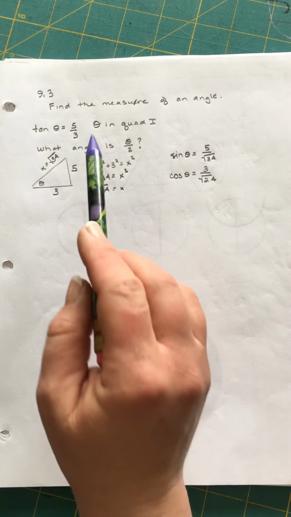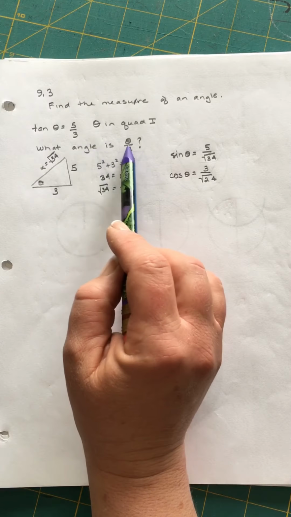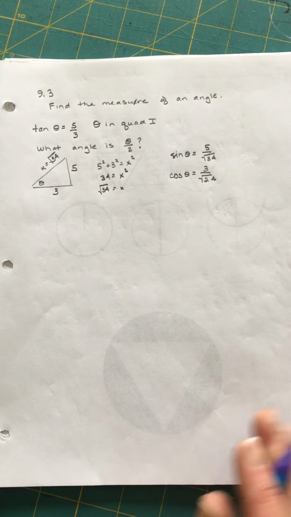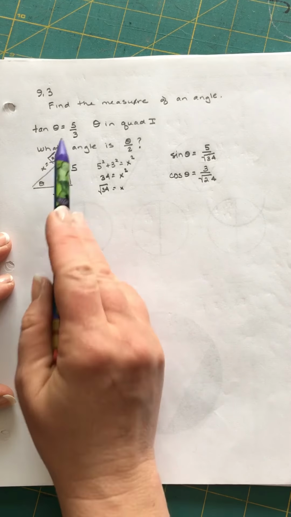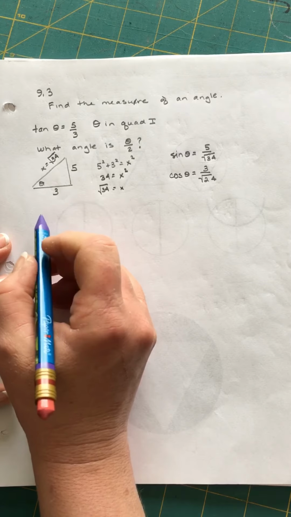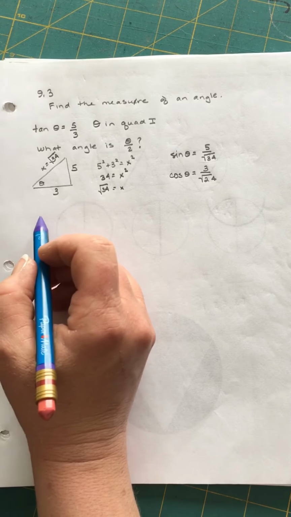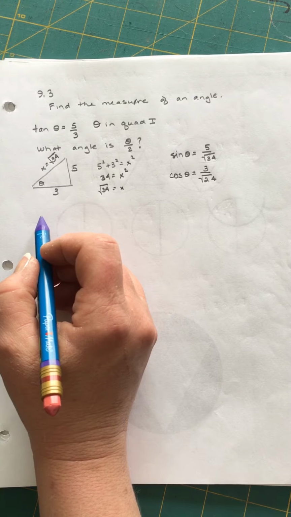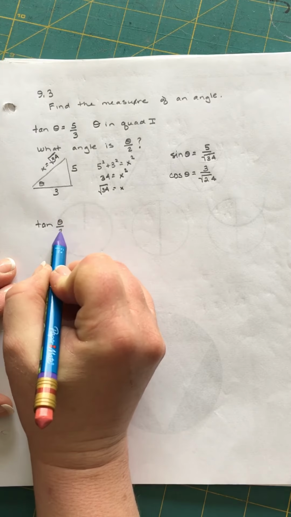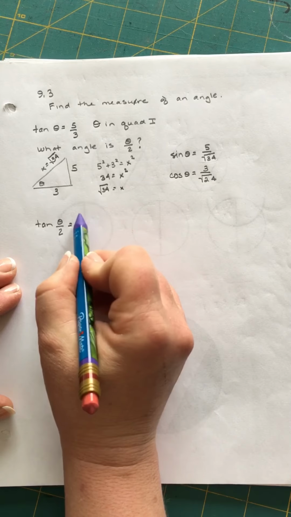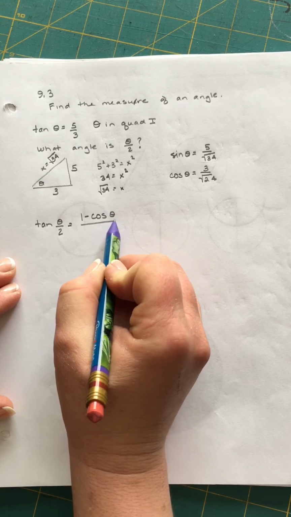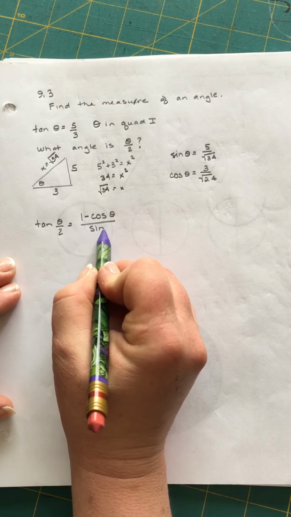And I want to know what angle theta divided by 2 is. Like, what's the actual measure of that angle? Because I started with tangent, I'm just going to go ahead and use my tangent identity. So I'm going to use the tangent of theta over 2 equals 1 minus the cosine of theta, divided by the sine of theta.